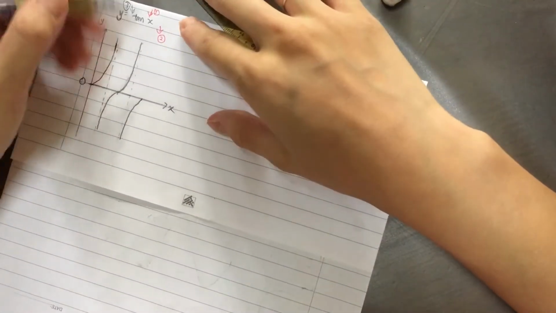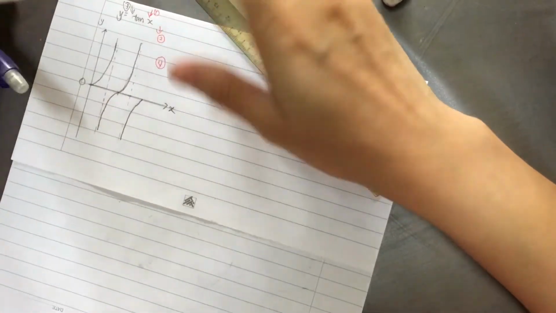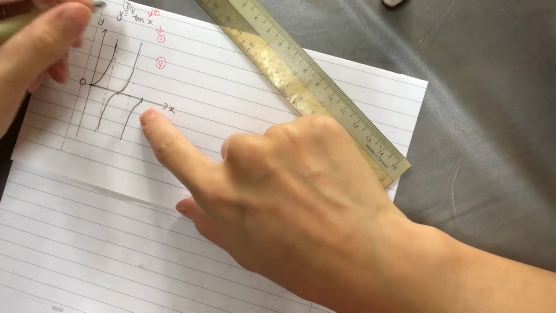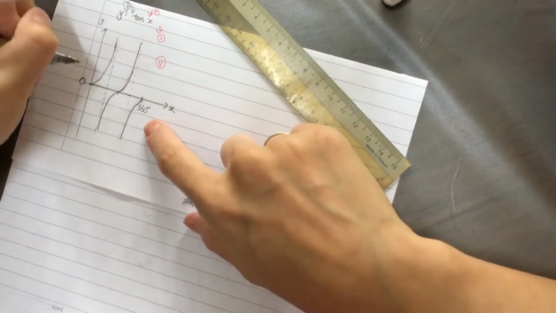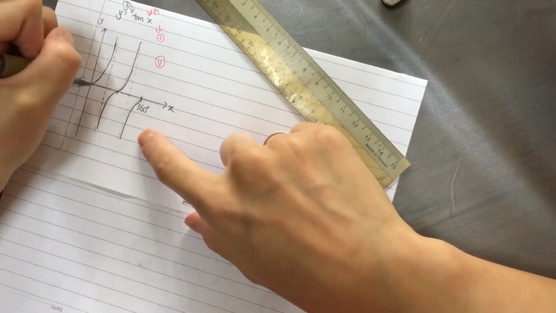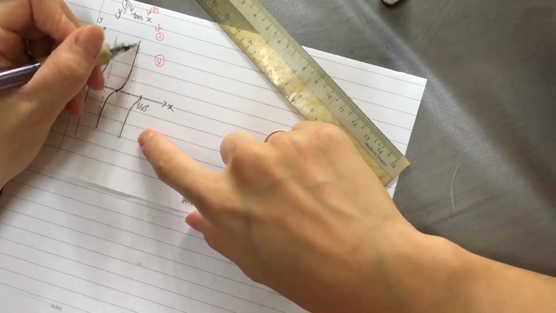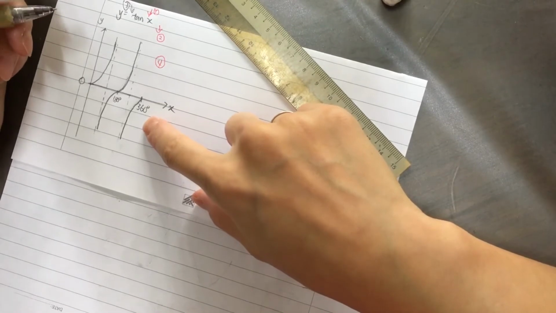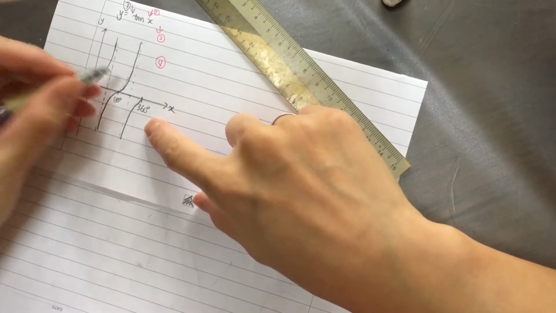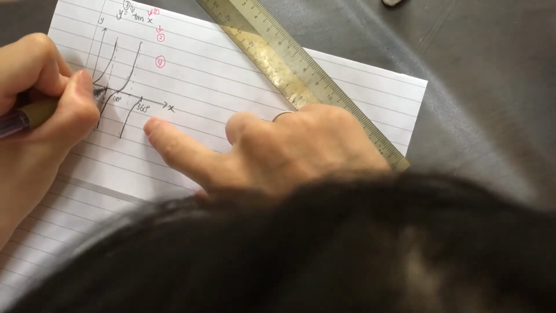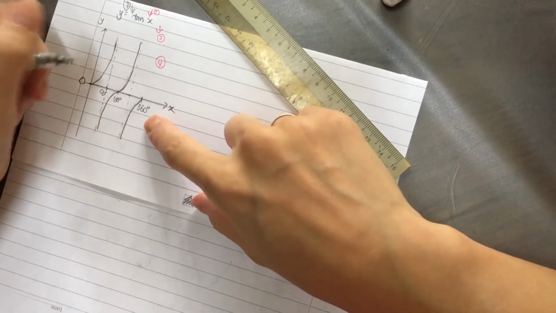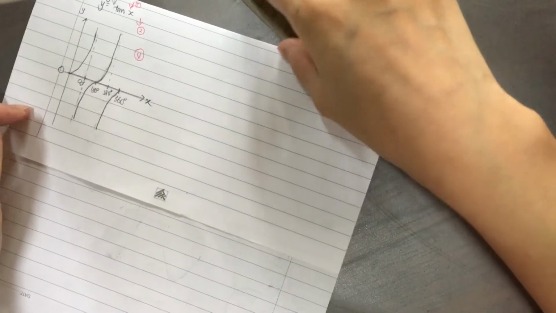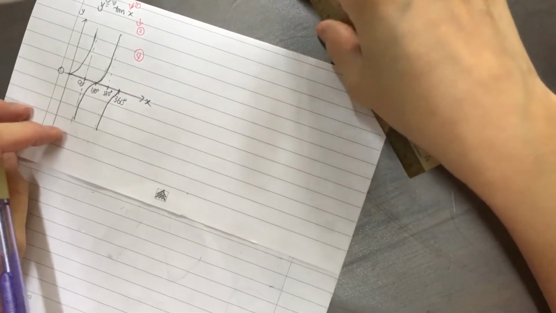Now next is labeling your angle. Start from the last part. This one is the last part, so this is 360 degrees. In between here, which is 1/2, this is 180 degrees. In between this, half of it will be 90 degrees, and this one will be 270 degrees. So this is how you sketch your tangent x graph.